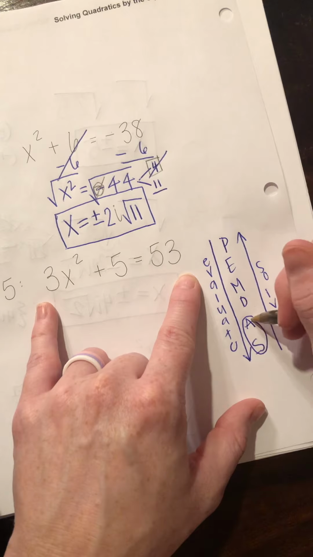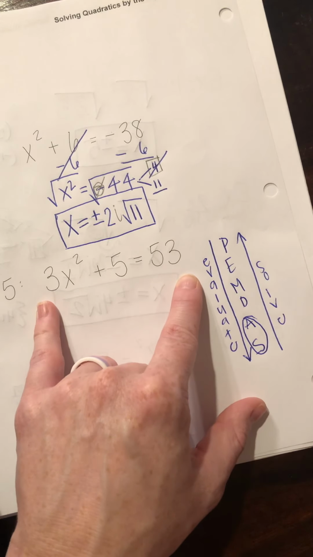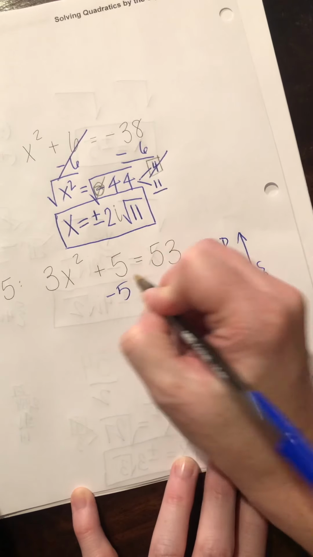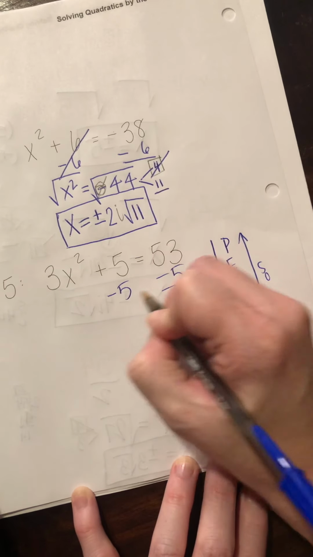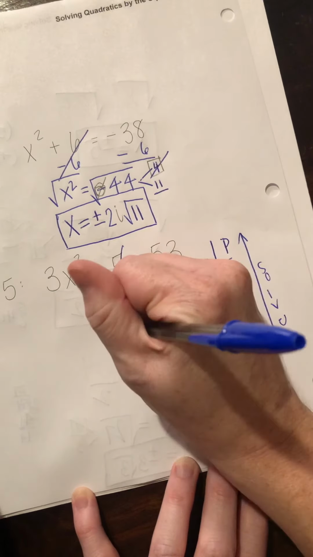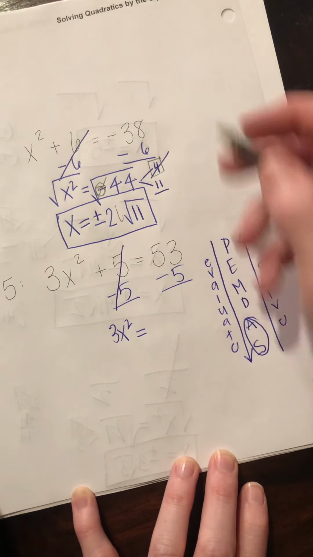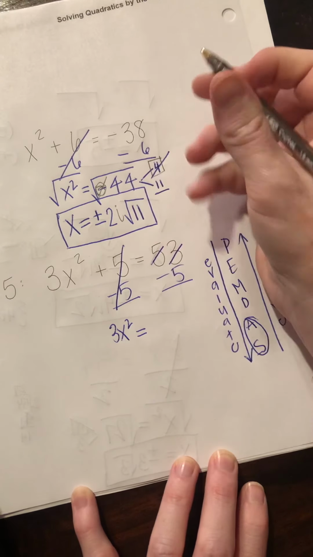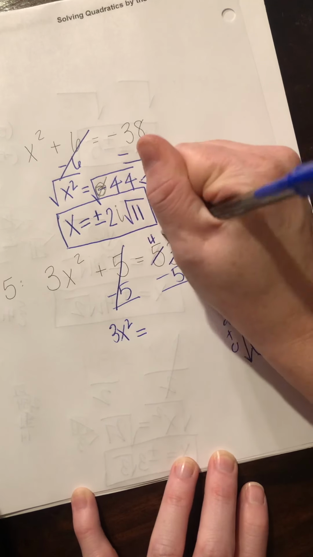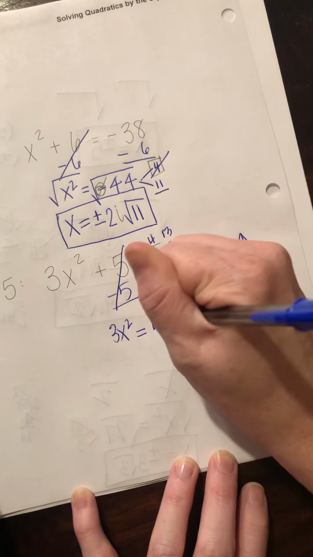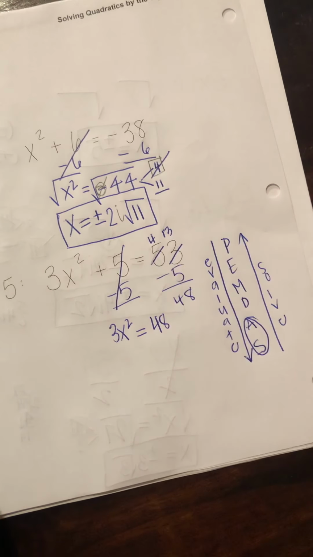So the first thing I'm going to do is undo addition or subtraction. So here I'm going to subtract 5. So I get 3x squared is equal to, let's see, again, I don't have my calculator. My math brain kind of stinks tonight. All right, this is going to be 8, and that's going to be 4. So 3x squared equals 48.